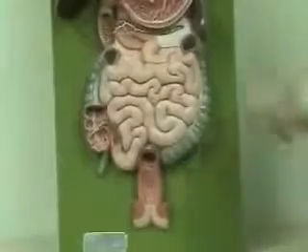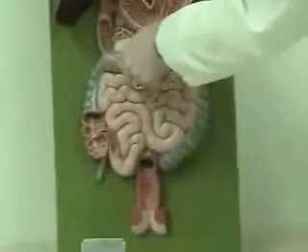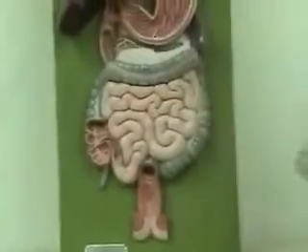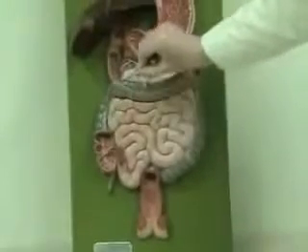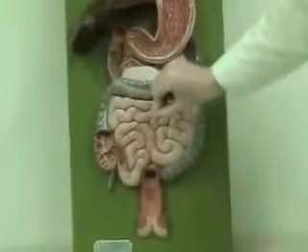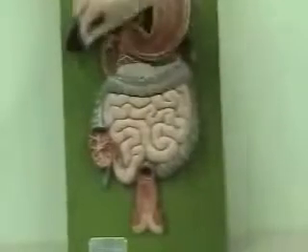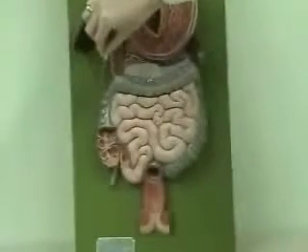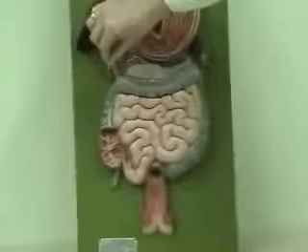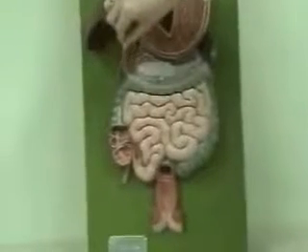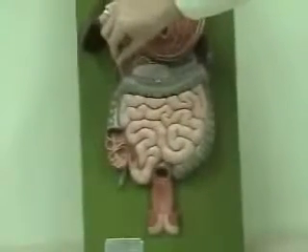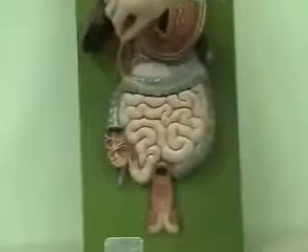Now I want to put the transverse colon back onto the model and take a closer look. We can see all along the length of the large intestine, we cut it open here so we can see the ileocecal valve, but all the way along the length of this large intestine are these lobular type structures. Those are known as haustra. So each one of those is a haustra.